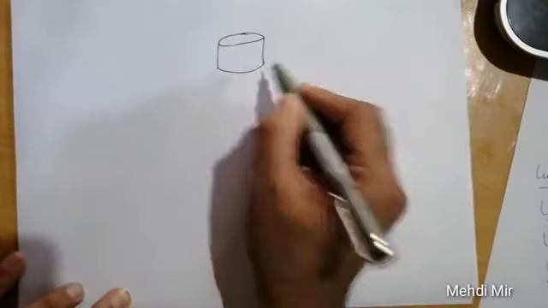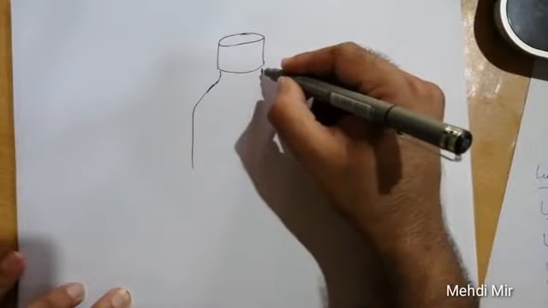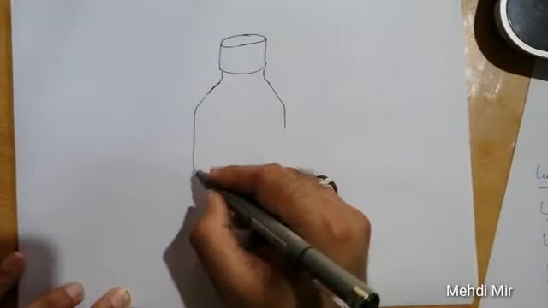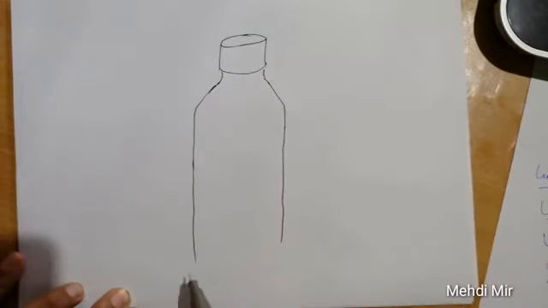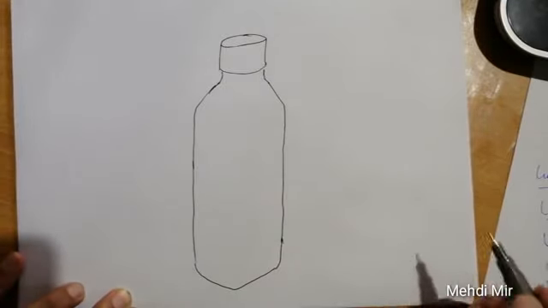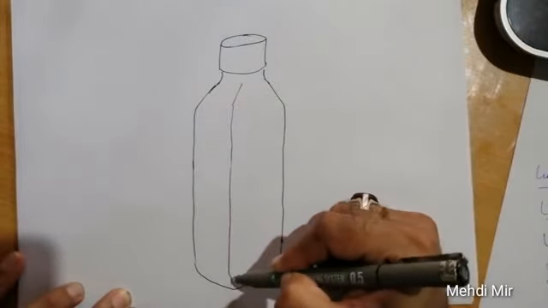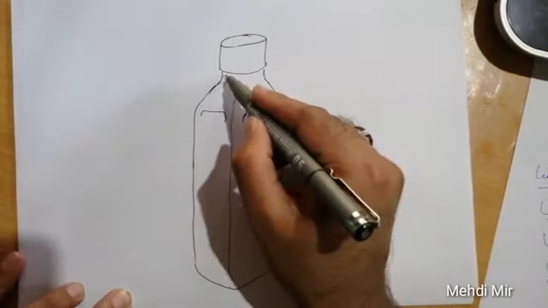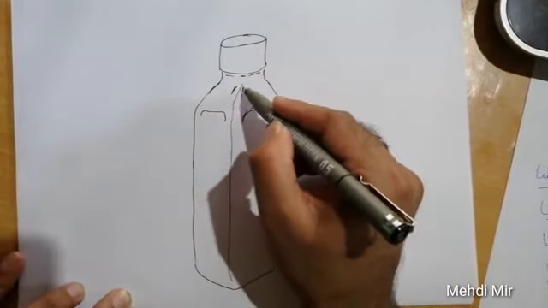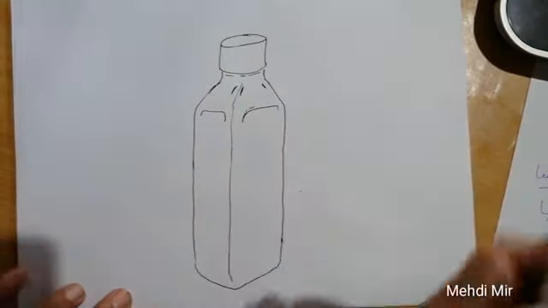Okay, it goes like this. It goes like this, and then like this. Okay. And you have to make all the line drawings like this.